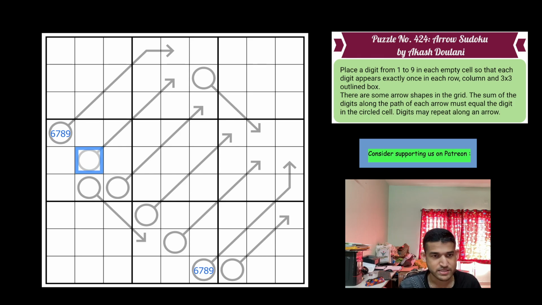Now what is sum logic? You have to combine the arrows in a way that the minimum possible sum along the arrow stems will be equal to the maximum possible sum of the arrow circles. What I mean by that is consider these 3 arrows together. You can see that the minimum sum is going to be, you have 1, 2, 3, 4, 5 here, which is equal to 15.